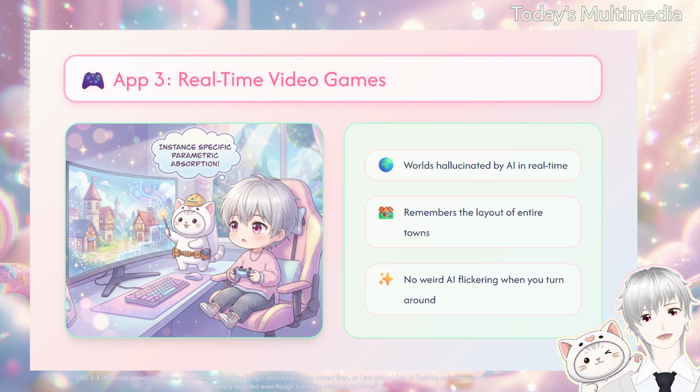To make a game world feel real, the game engine has to remember the layout of the town you just walked through. Normally, an AI would choke trying to render a continuous 30-minute walk through a dynamic world. But by using Instance Specific Parametric Absorption, the game could smoothly transition its rendering layers, locking the memory of the town into the local weights.